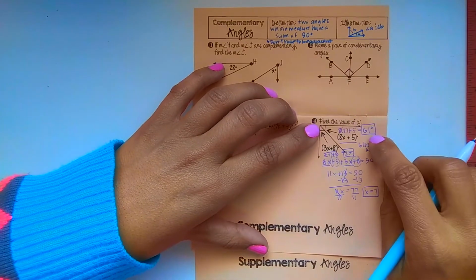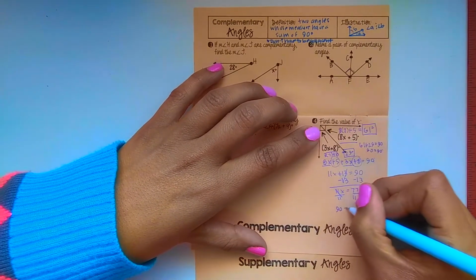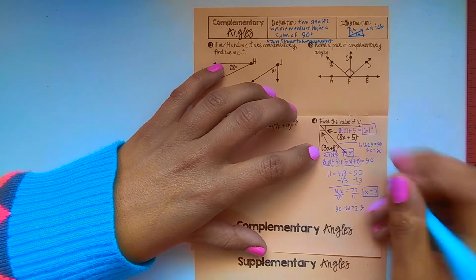The other way to do it is, once you get this one, I can just say, okay, 90 minus 61 is going to give me 29. So you don't have to actually plug in the value for x.